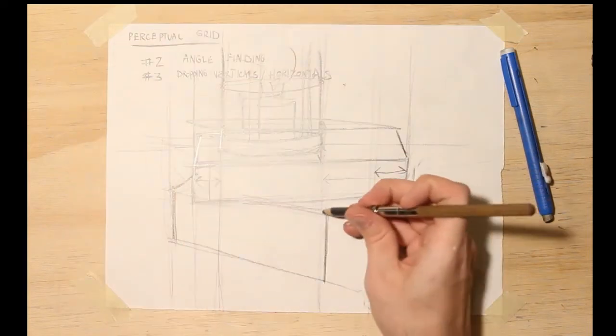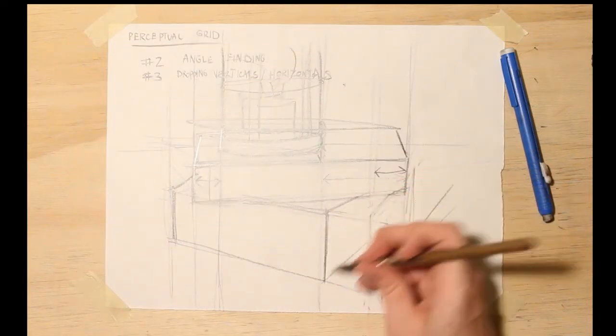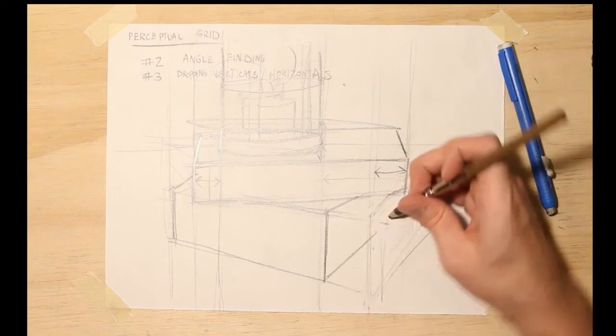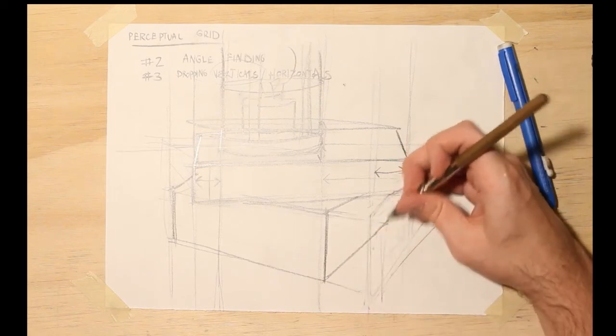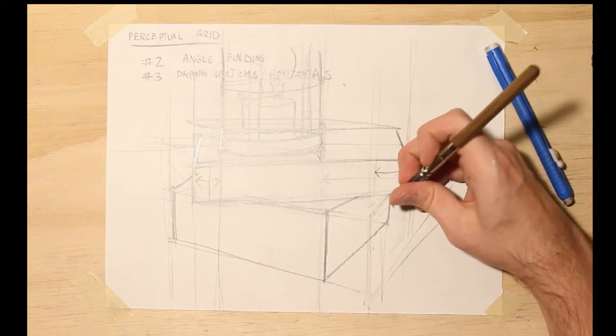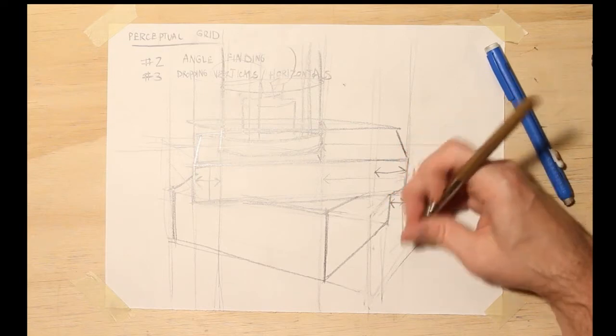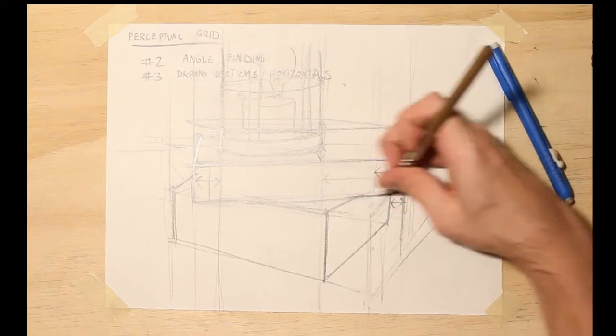I take that angle again, and this time I place it with more confidence. I extend other verticals from the top of the box to double check my work and to see that I've got it now in proportion.